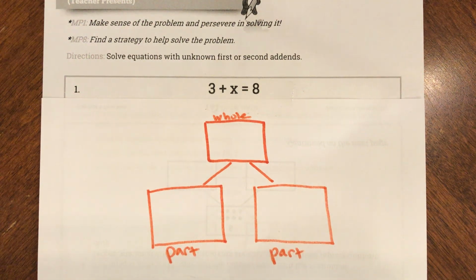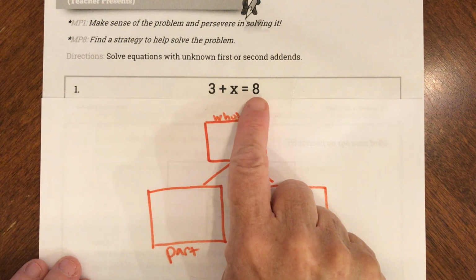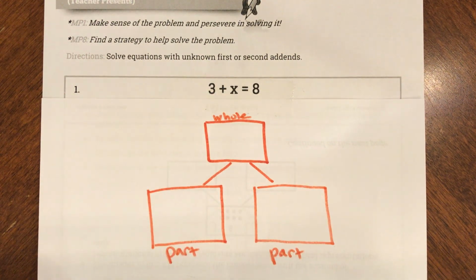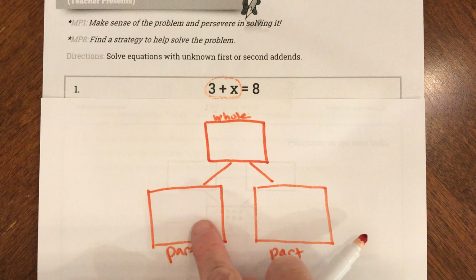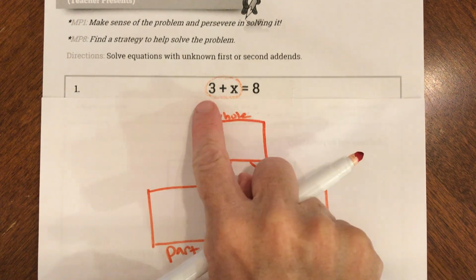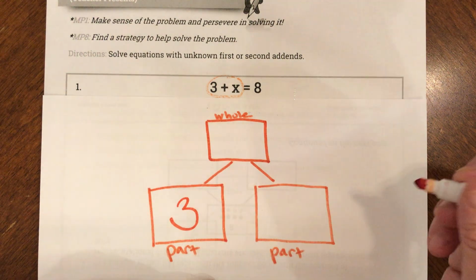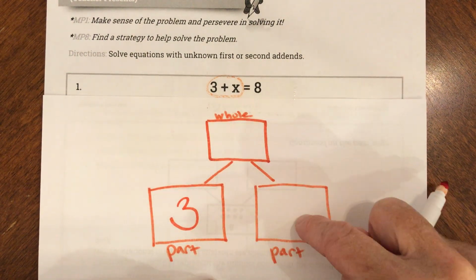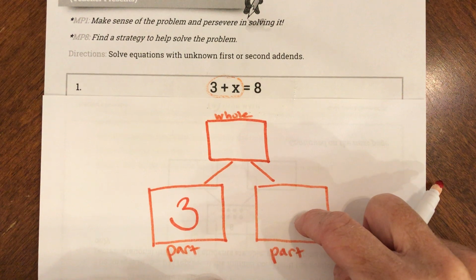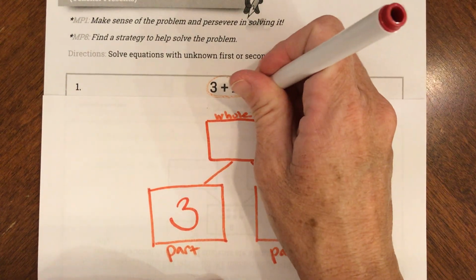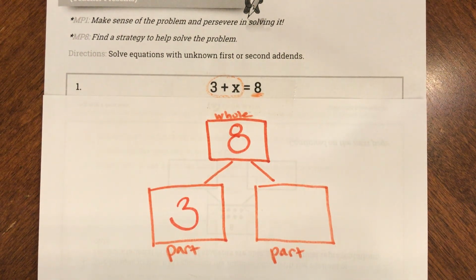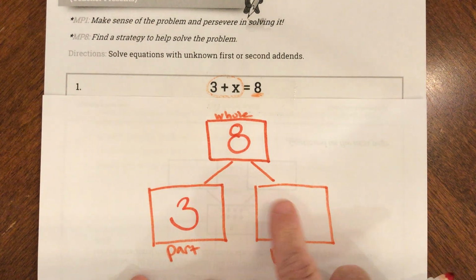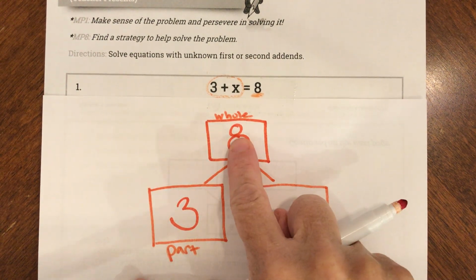Okay, so what do I see in my equation? I see that I have 3 plus x equals 8. So my addends are here, and my addends are my two parts. So I know one part is 3, but the other part I don't know what it is. It's x. I'm not sure what that is yet. It's my unknown. But I do know my sum is my whole. So I have to find out what's the other part. 3 plus another part gives me 8.